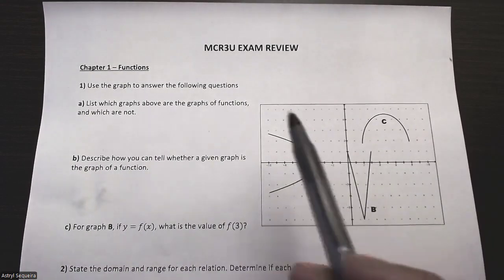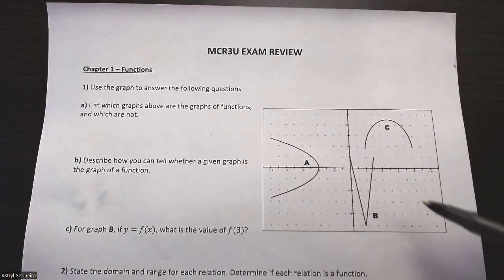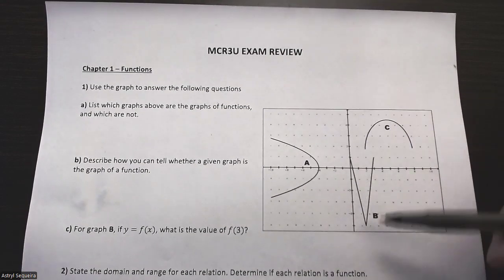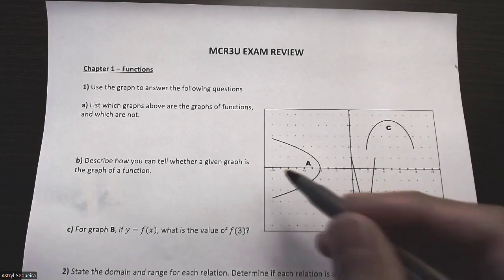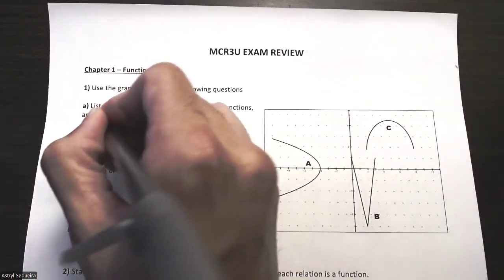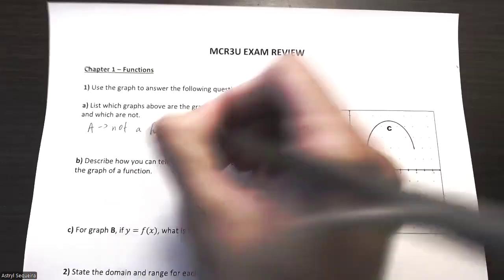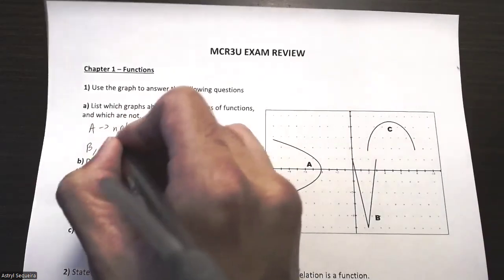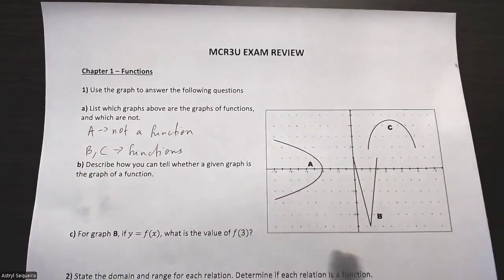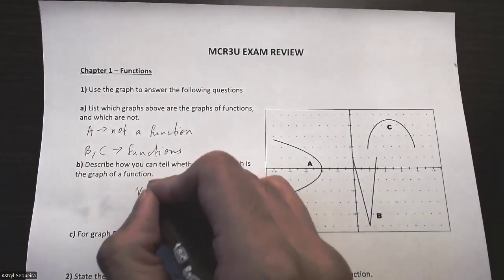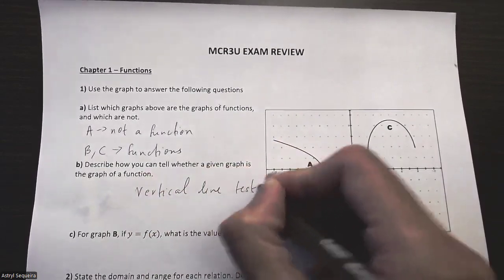Let's list which graphs above are graphs of functions and which are not. So we use our vertical line test over here. We know that B and C will pass the vertical line test because it goes through only one point everywhere. So A is not a function, and B and C are functions. And how could I tell that? I was using the vertical line test.